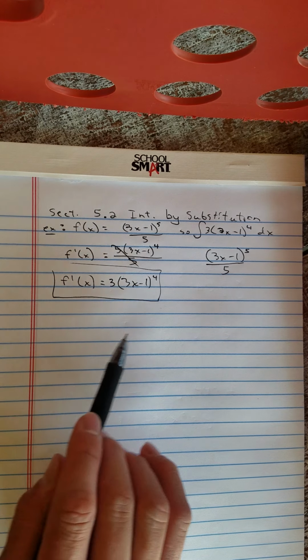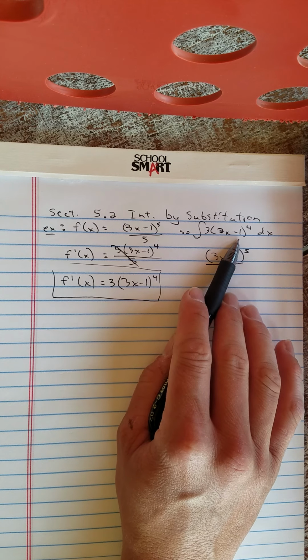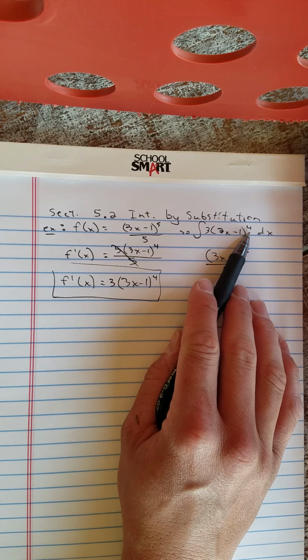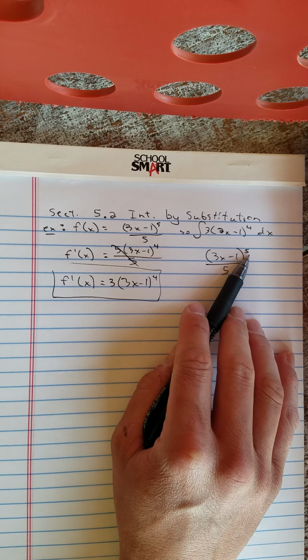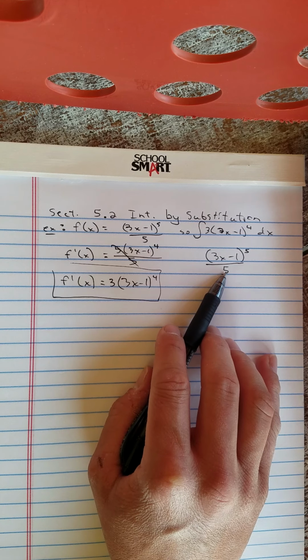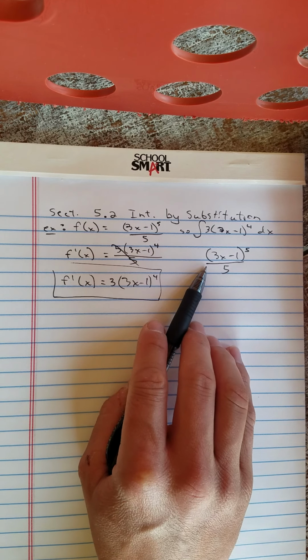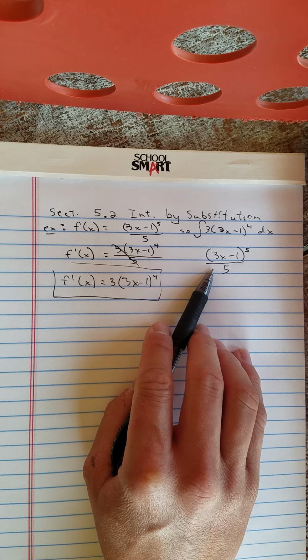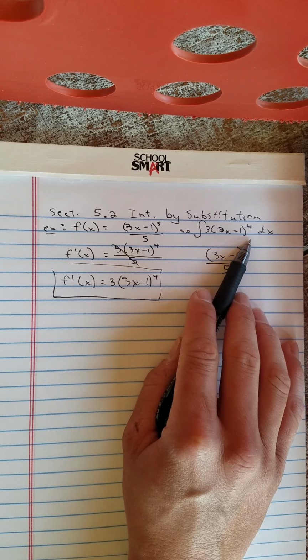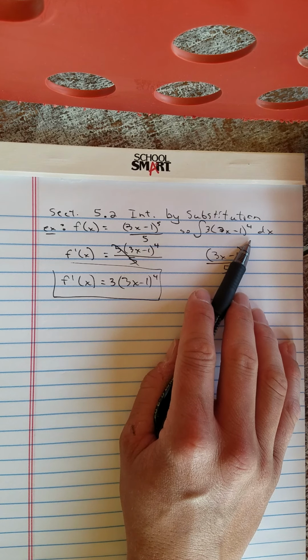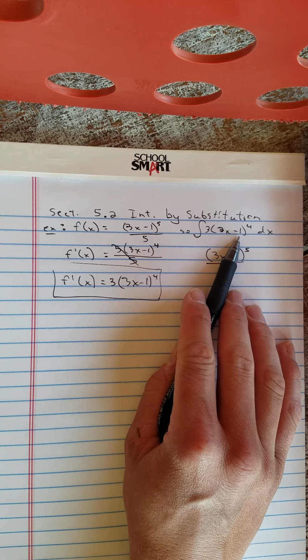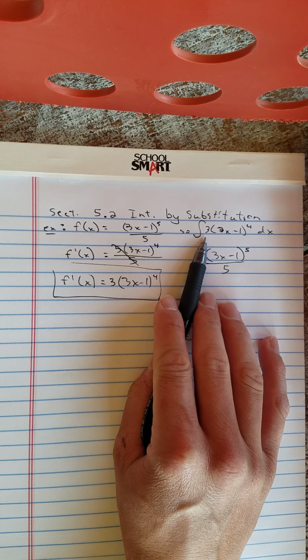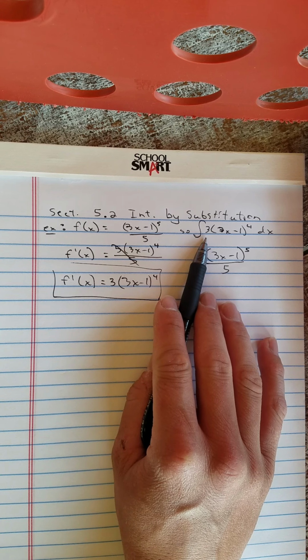So here's what I want you guys to see. You can take an expression 3x minus 1 to the 4th power, and you can do the basic power rule, which again says raise the 4 up to a 5, but then put the 5 in the denominator, and that's your answer. That's the integral, okay? That's the antiderivative of this. The only reason you can do that, though, is because the original problem itself had an expression and its derivative, okay? So what you're going to see today is this.